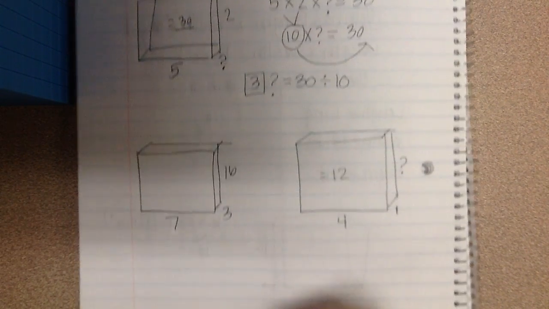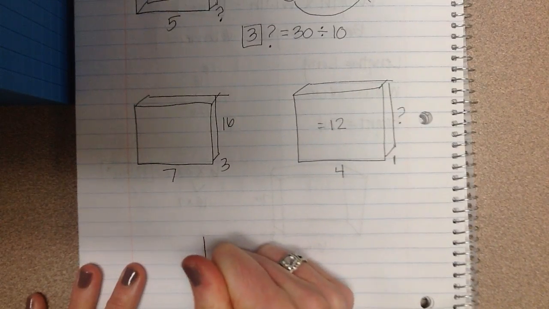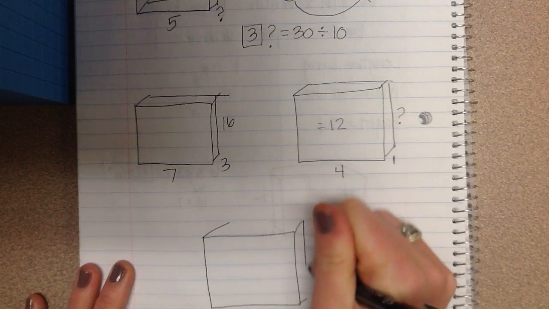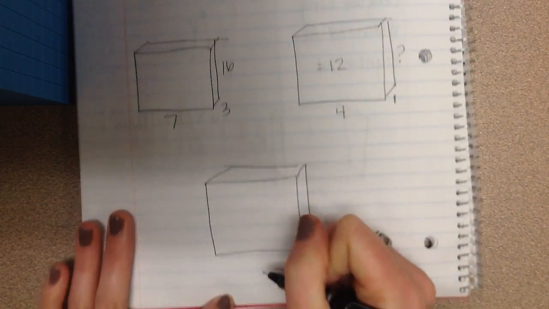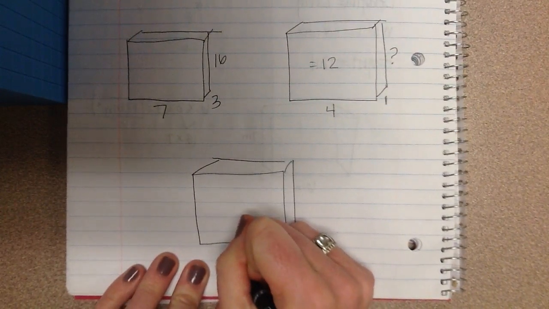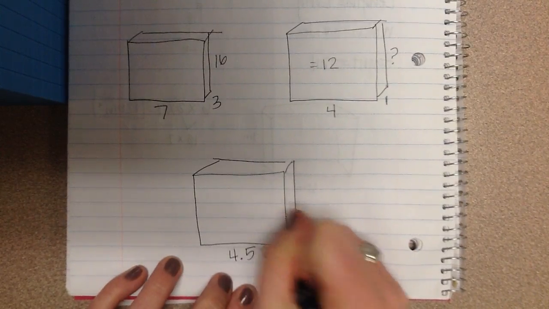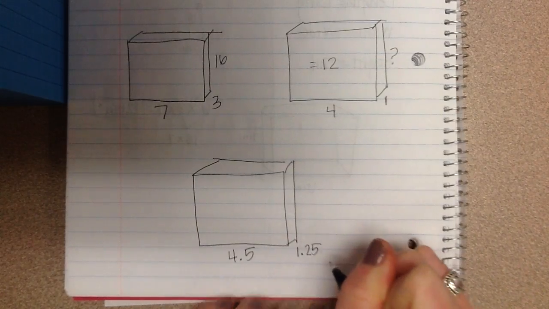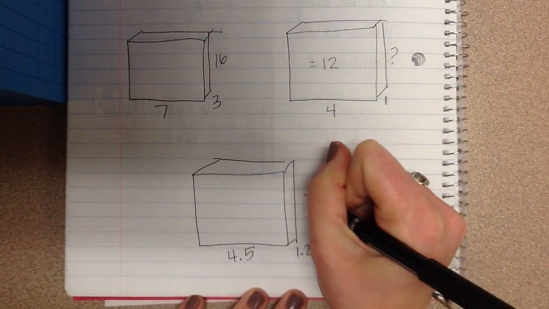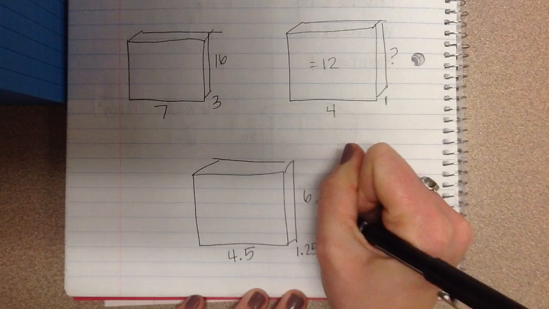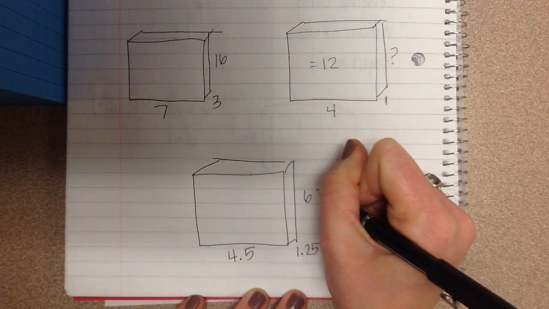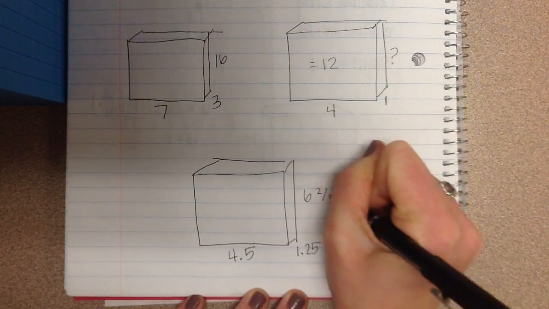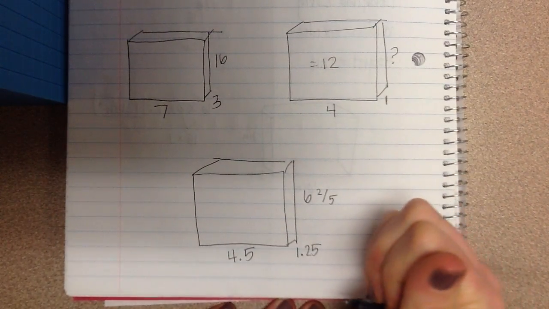And I'll give you a challenge problem, because I'm feeling so generous right now. Making this off the top of my head. We'll say this is 4.5 times 1.25. This is going to be super challenging. And we'll say this is 6 and 2/5. Got some fractions and decimals.